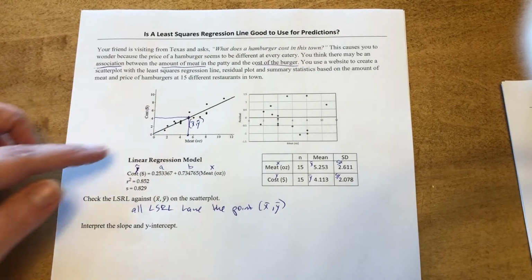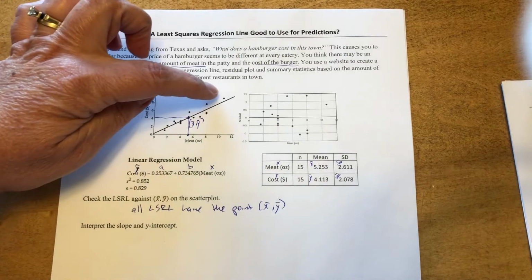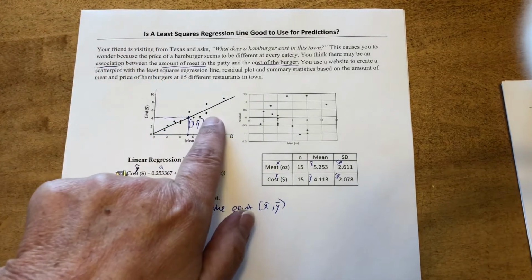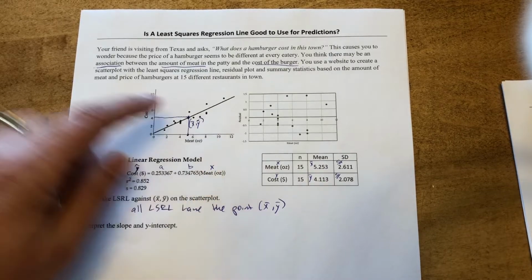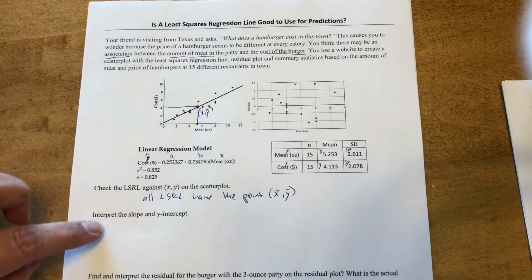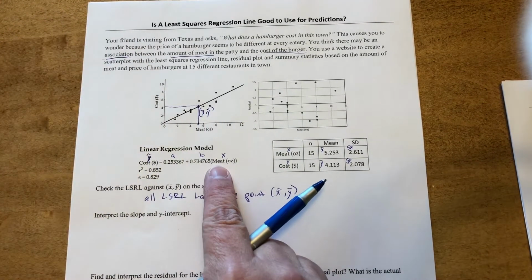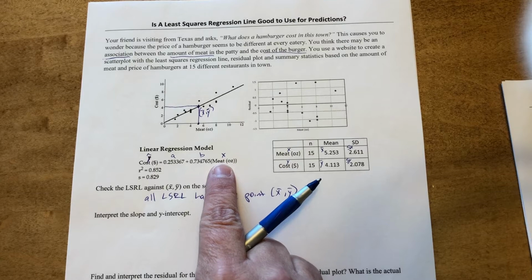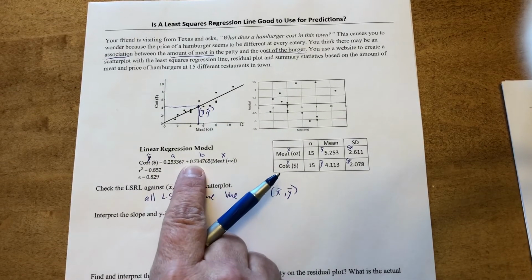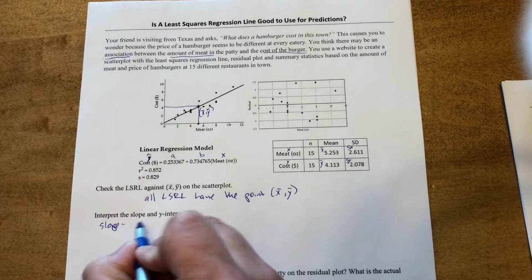Now clearly I can see for my least squares regression line, some of my actuals are larger than my predictions, and some of my actuals are less than my predictions. So I'll have positive residuals and negative residuals. Let's interpret the slope and y-intercept while we're here. This is saying for each additional ounce of meat in the hamburger, I predict the cost to increase by about 73 cents.